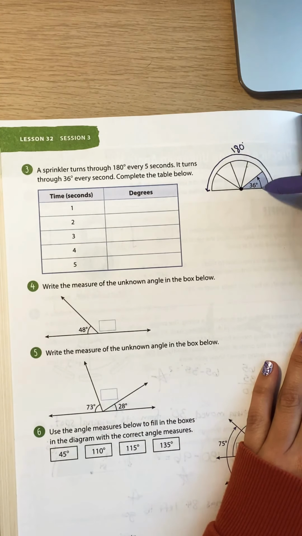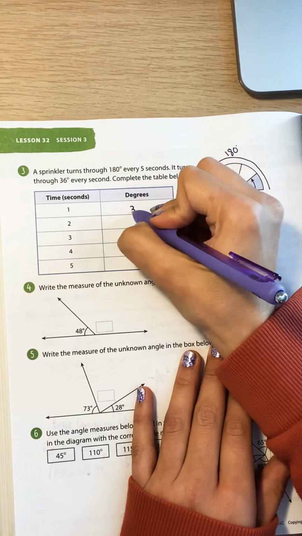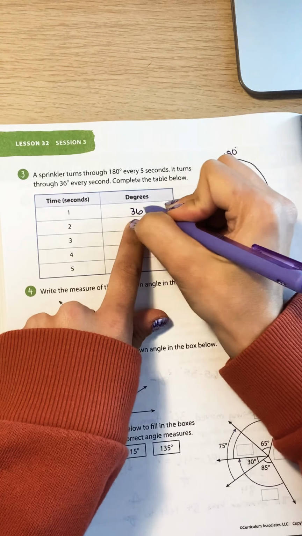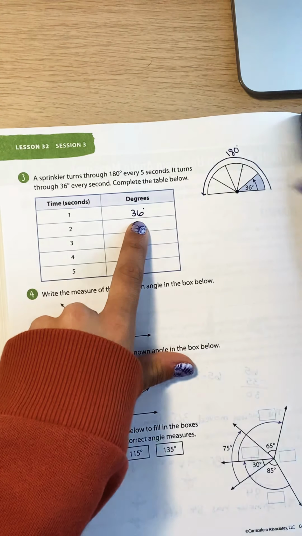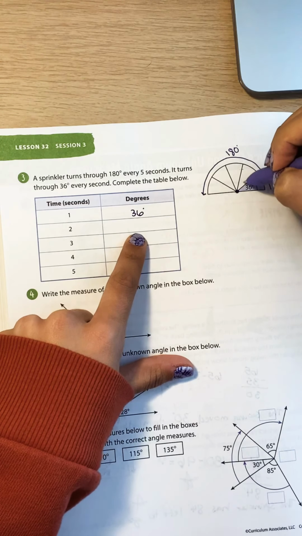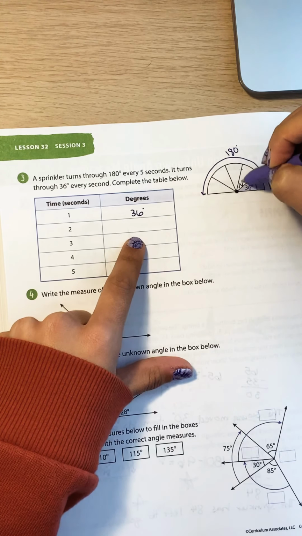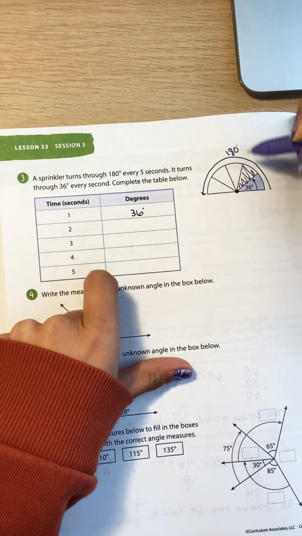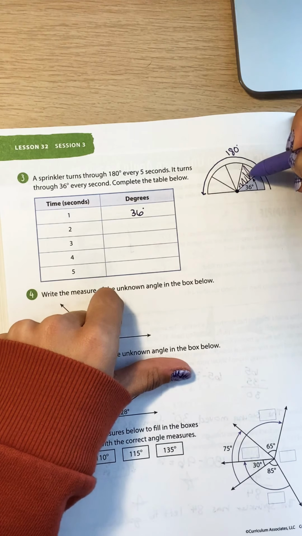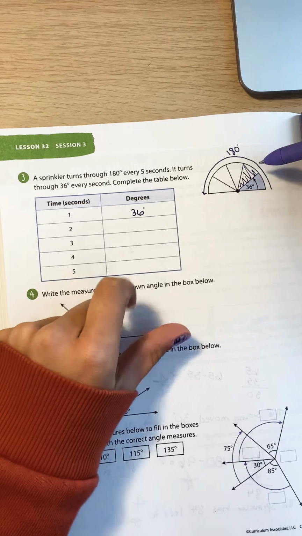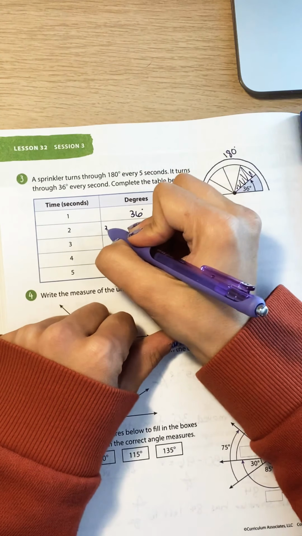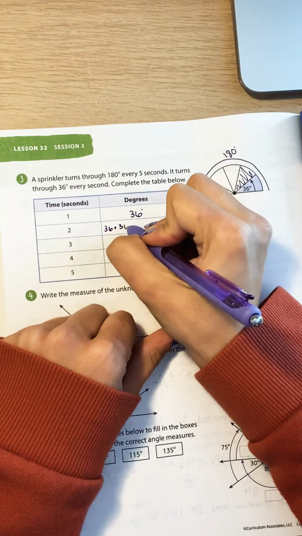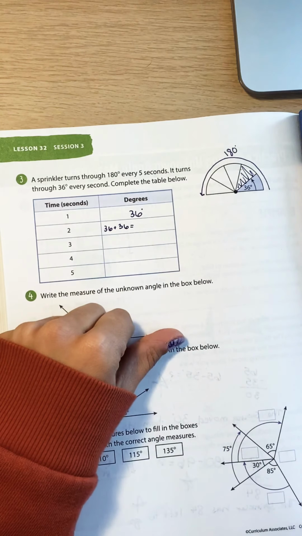So in just 1 second, it does that 36 degrees. So for 2 seconds, it's going to cover this section plus this section. So that's going to be 36 plus 36. Figure that out.